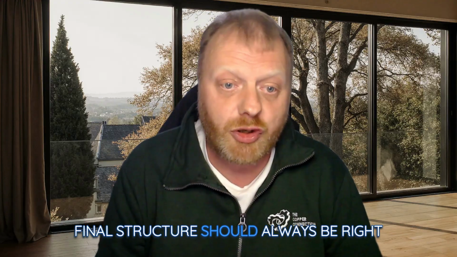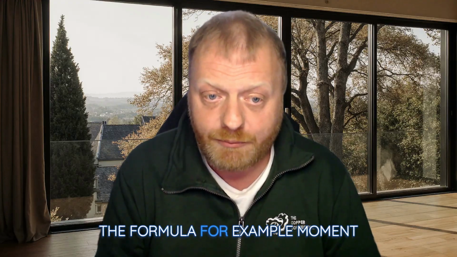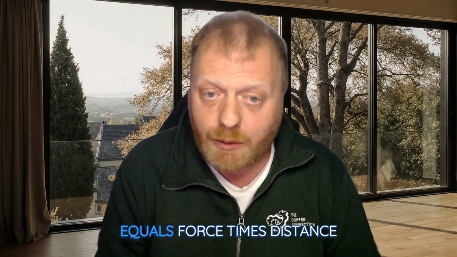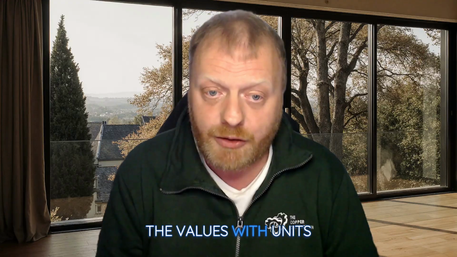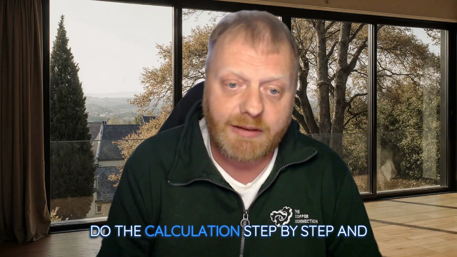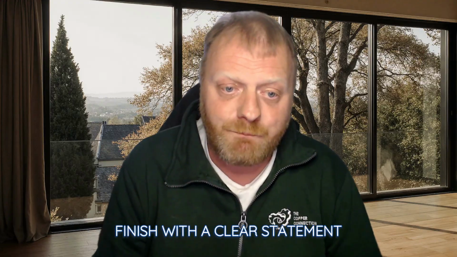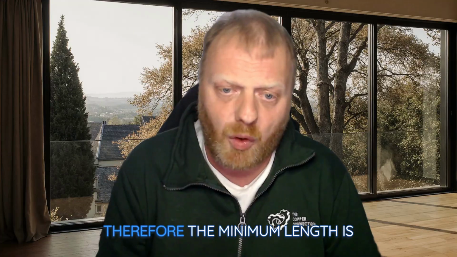Your structure should always be: write the formula, for example, moment equals force times distance. Substitute the values with units. Do the calculation step by step and finish with a clear statement. Therefore, the minimum length is 9.6 metres.